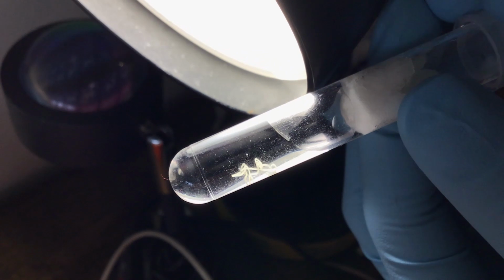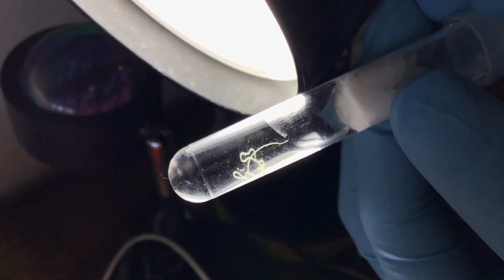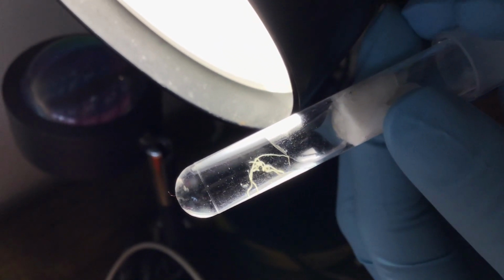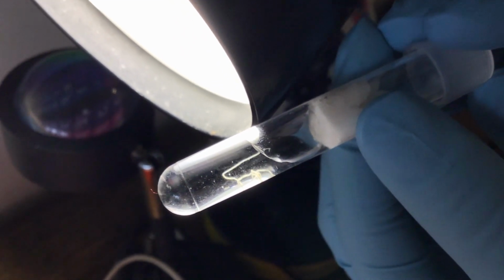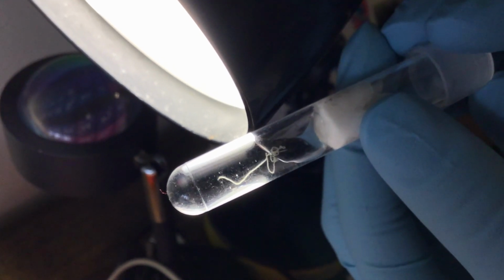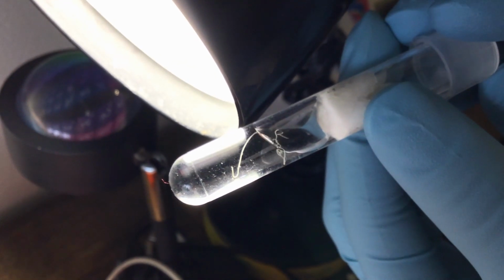However, when I first saw this worm, I confused it with the Gordian hairworm. Although these worms look very similar, in fact, Gordian hairworms are in a completely different phylum from nematodes. However, these worms are very similar in their appearance and life cycle.